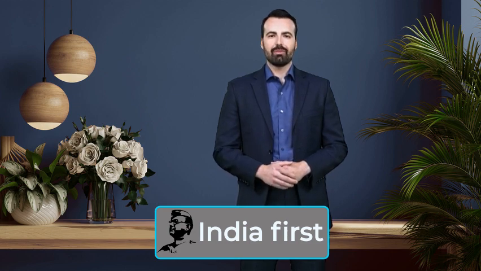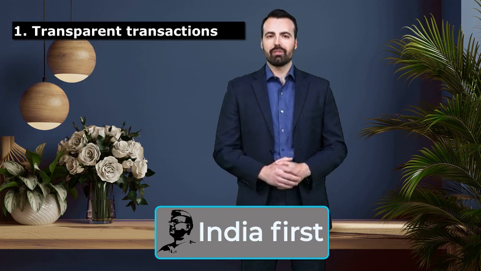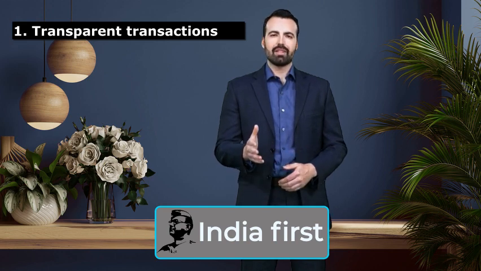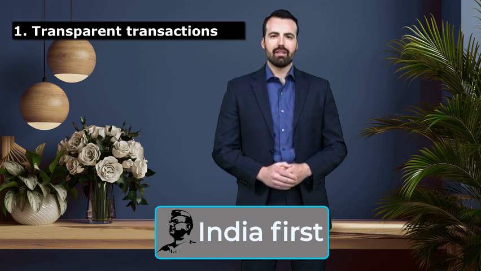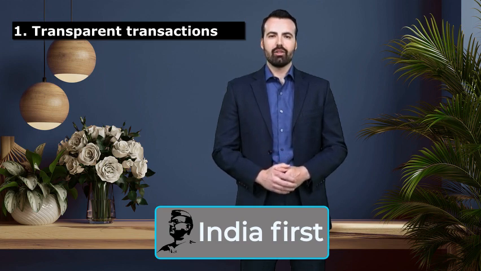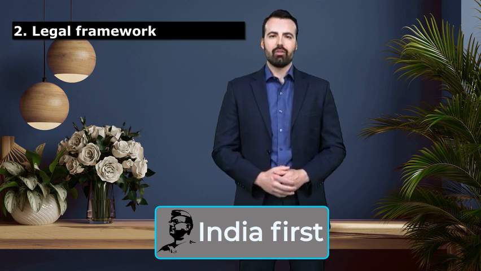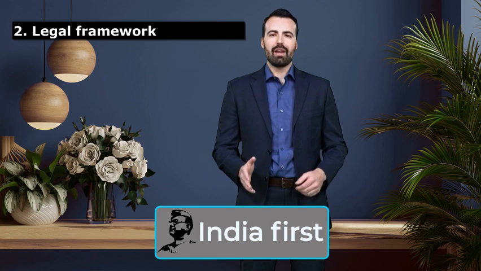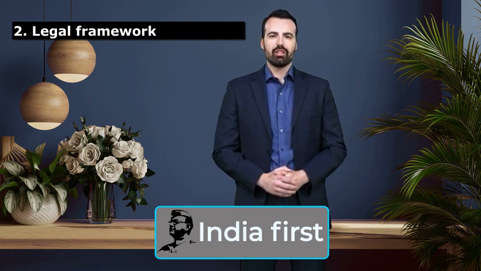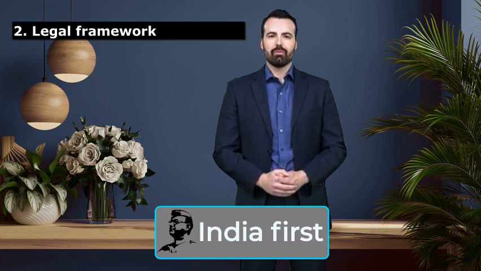Now, let's look at how electoral bonds have prevented the flow of black money into politics, or how they outperform previous methods. 1. Transparent transactions. Electoral bonds require donations to political parties to be made through official banking channels, providing a transparent and traceable record of the transaction. This transparency makes it more difficult for donors to use black money to fund political parties discreetly. 2. Legal framework. Electoral bonds are legal instruments authorized by the government, which means that political donations must comply with regulations set by the Election Commission of India. This legal framework helps prevent the use of illicit funds in political funding.